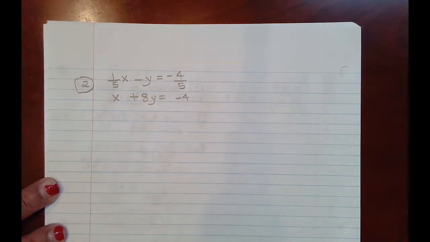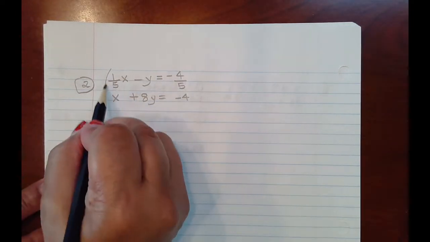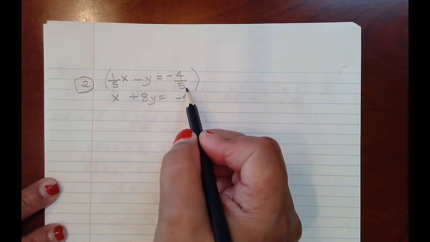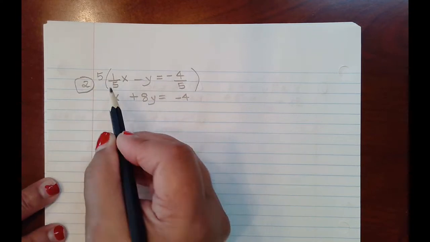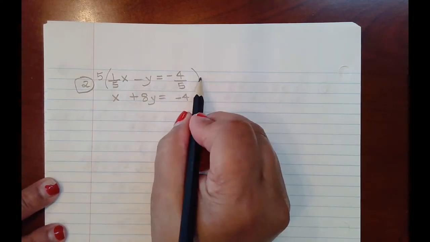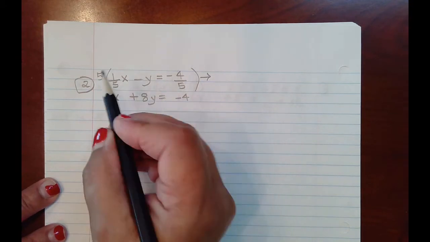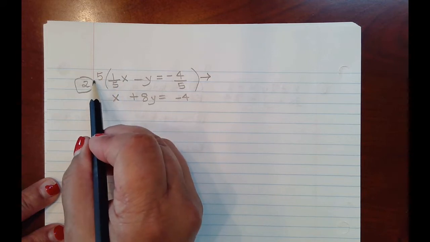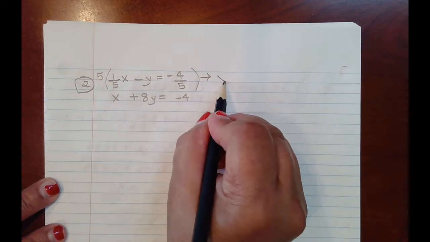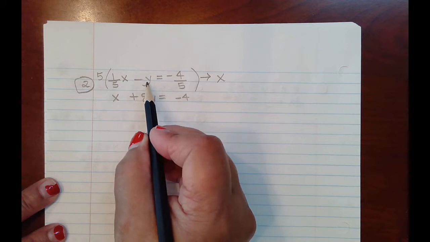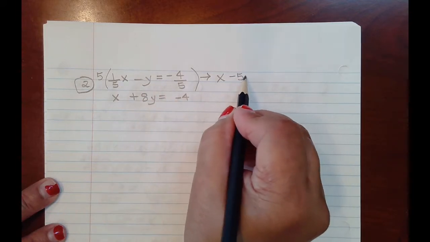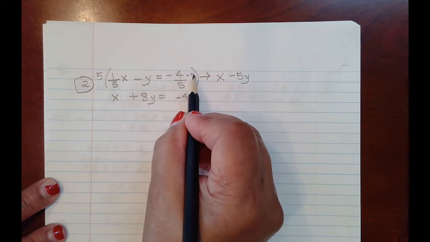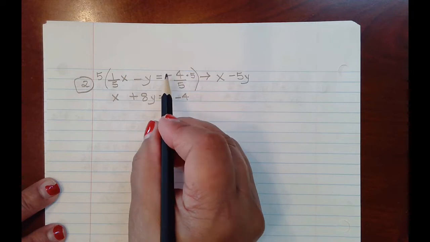First thing you're going to want to do is clear out the fractions in equation 1. So I'm going to consider the fact that this denominator is 5 as well as this, so just multiplying by a 5 will clear out both of those denominators so that you won't have any fractions in that equation. So 5 times 1/5, these 5's would cancel, leaving you with 1x. And then 5 times negative y, negative 5y. And then 5 times this, just imagine if the 5 was right here, again the 5's would cancel, leaving you with negative 4.